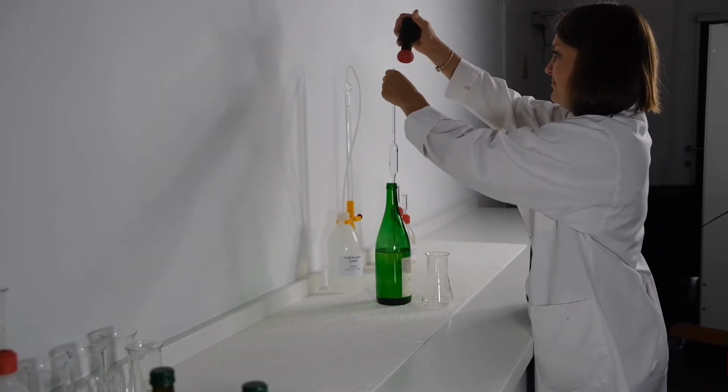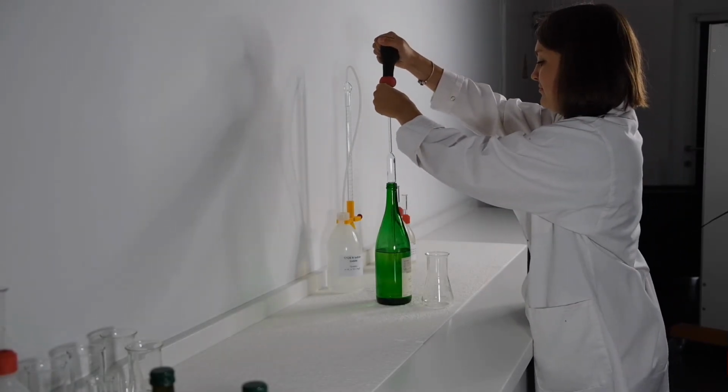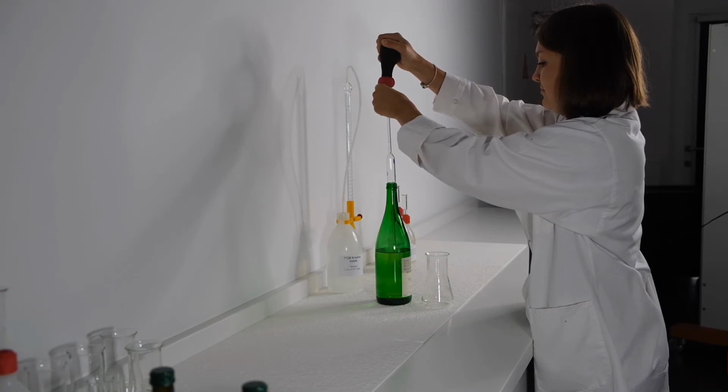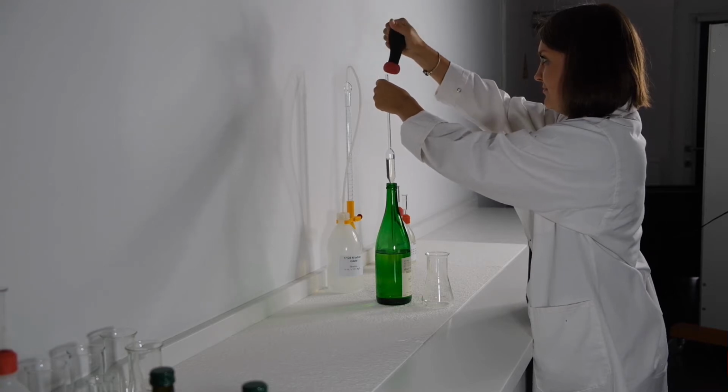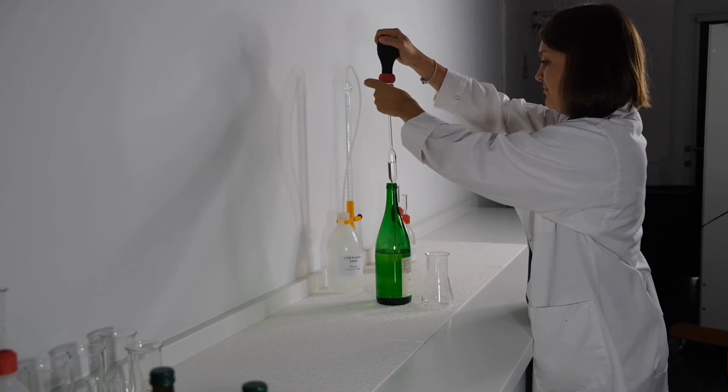First put 25 ml wine in the Erlenmeyer flask. If possible, the wine should be at 20 degrees Celsius when measured.